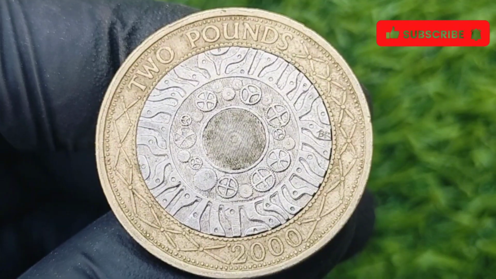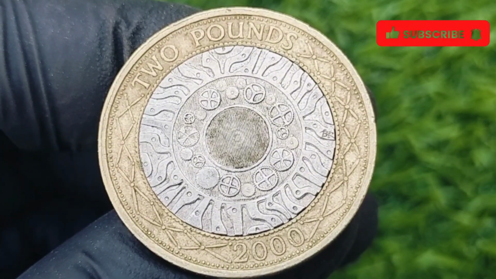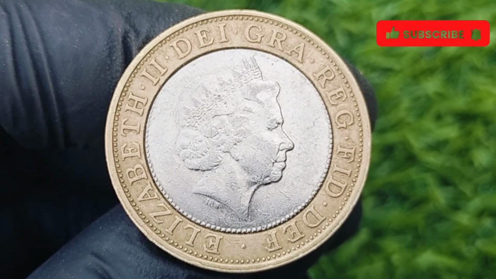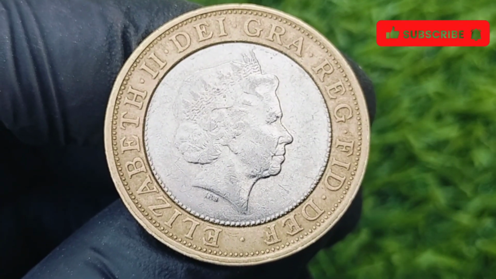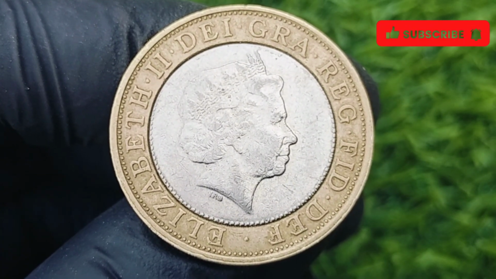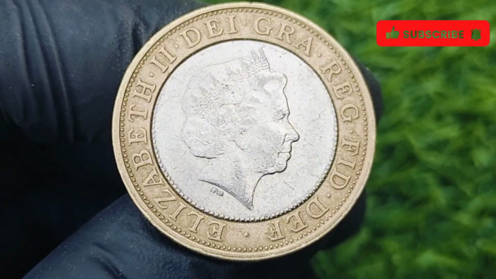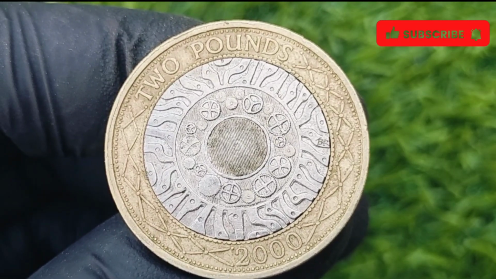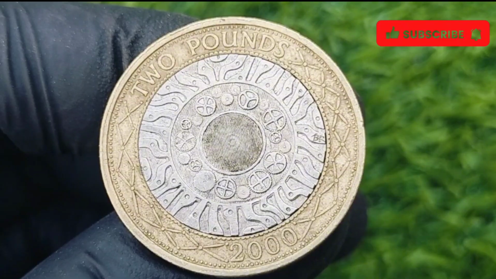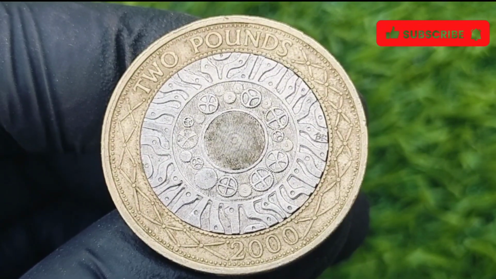Here's a breakdown. DEI GRA, sometimes Dei Gratia, equals by the grace of God. Reg, or Regina, equals Queen. FID DEF, or Fideli Defensitrix, equals Defender of the Faith. So the obverse inscription, Elizabeth II DEI GRA REG FID DEF, means, Elizabeth II, by the grace of God, Queen, Defender of the Faith. The legend is a traditional part of the British coinage, reflecting the monarch's style and role. The initials IRB indicate the engraver's initials, Ian Rank-Broadley, on this portrait.